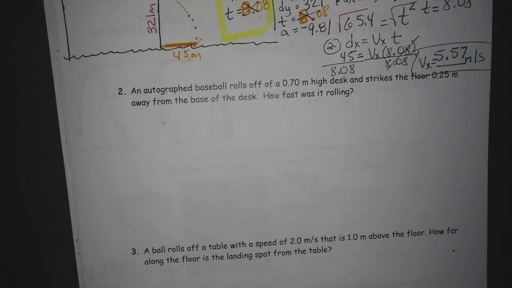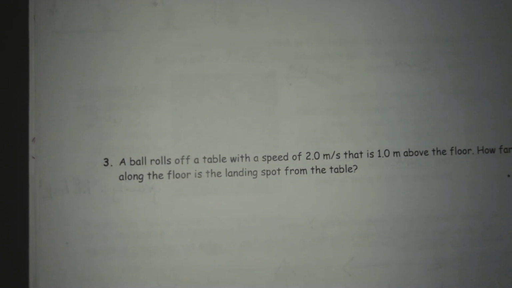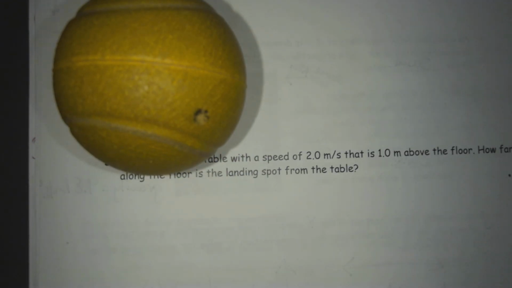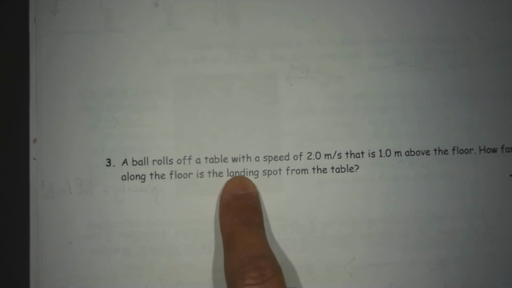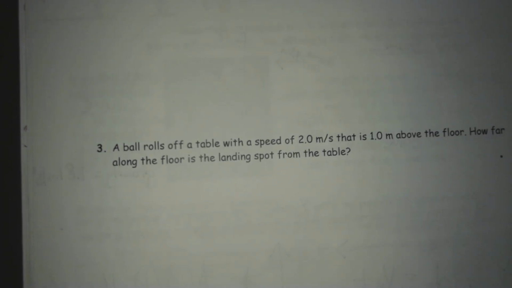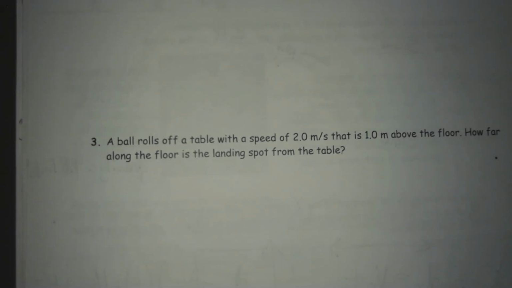Alrighty, let's do this again. Shelby, do you want number 2 or number 3? 3. Let's do 3. Okay. 3 is a ball. And here we got one right here. The ball is on the table and it rolls off the table. You've seen something like this before, right? In your lifetime, a ball is rolling and it, boom, falls off of a table.